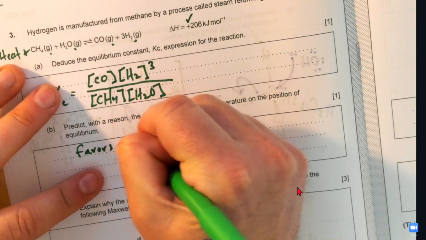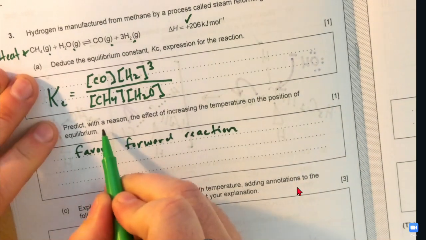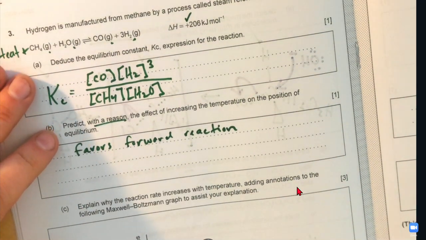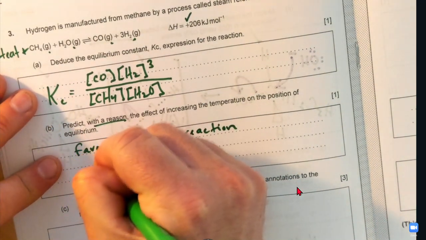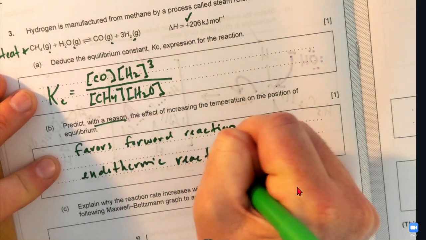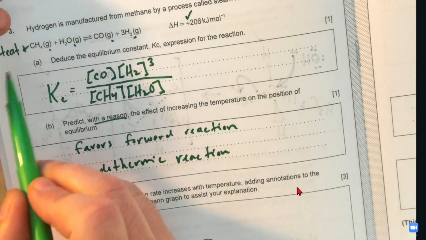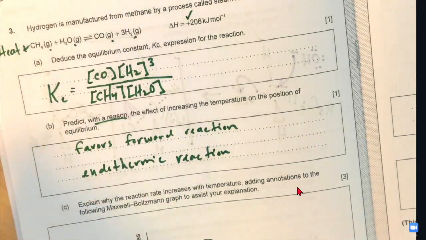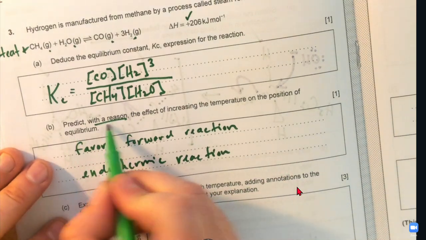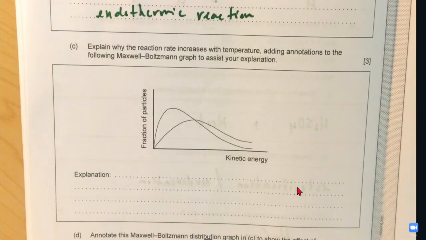It favors the forward reaction. And if it says predict with a reason, I would just say for the reason, you could probably just say it's an endothermic reaction. If you wanted to be sure, you could describe the motion of the particles: increasing the temperature makes them move faster, they collide more, and so on. But I think because it just says predict with a reason, that is the reason, because it's endothermic. Yeah, I mean, that would be fine as well.